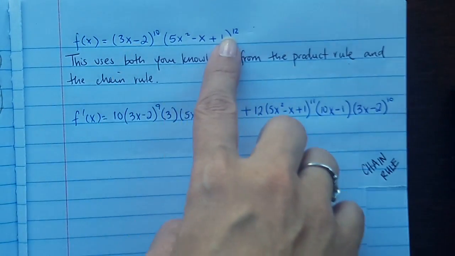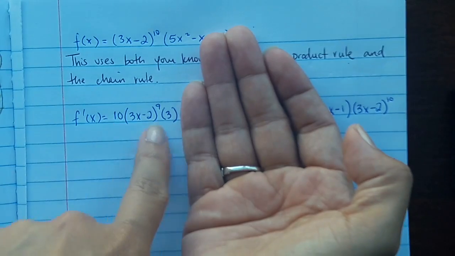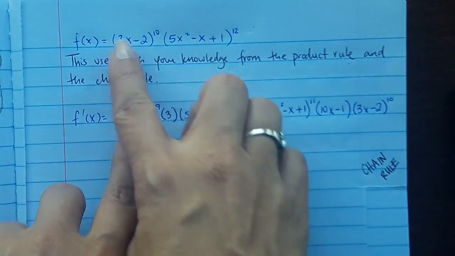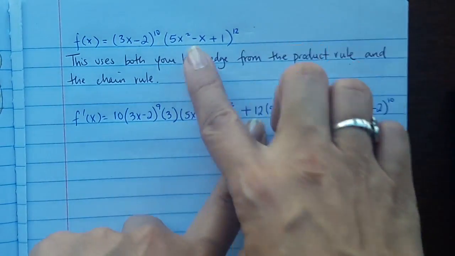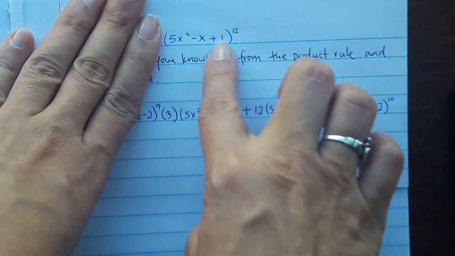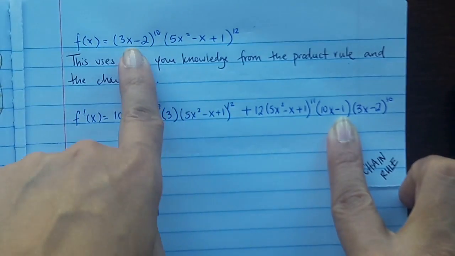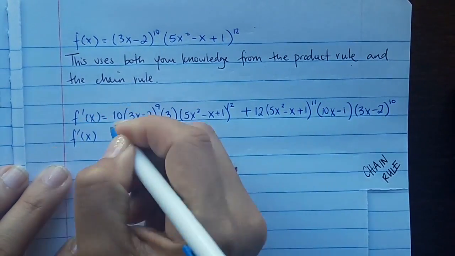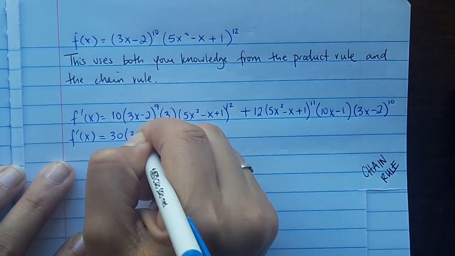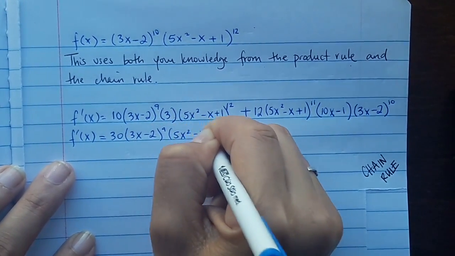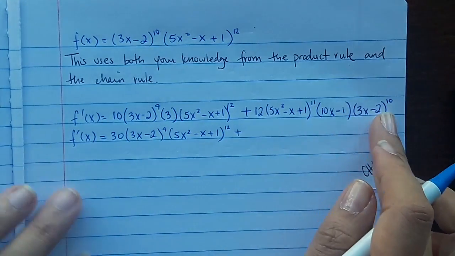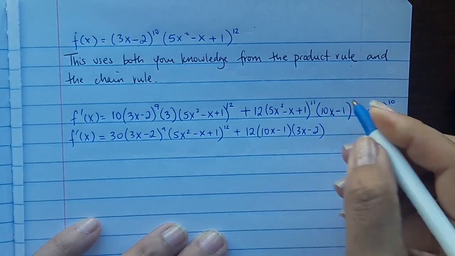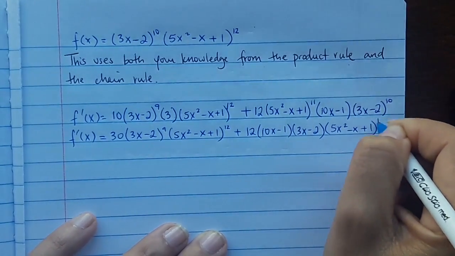So again, the product rule says that you take the derivative of the first and you keep that function the same. So the derivative of the first, using the chain rule, is this, times the second one, which keeps the same, plus the derivative of the second one, which the chain rule says is this, times keeping the first function the same. The 10 right there multiplies that 3 to become 30, and then I'm just going to copy everything down. I'm going to put this in a different exponent order, so 10x minus 1 first, 3x minus 2 to the power of 10, and then that other last function to the power of 11.